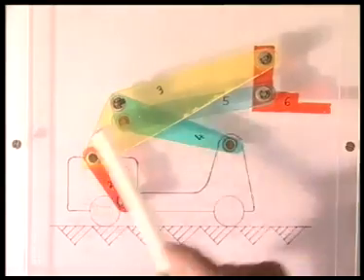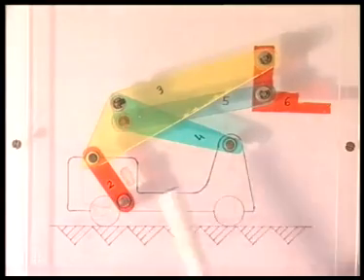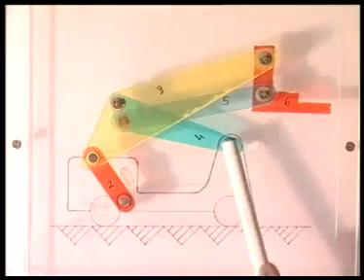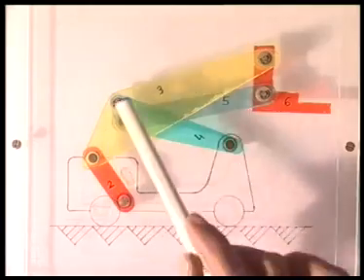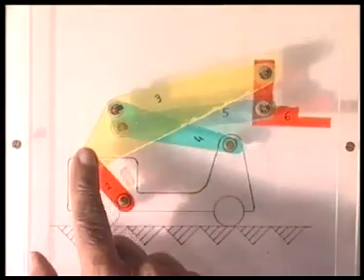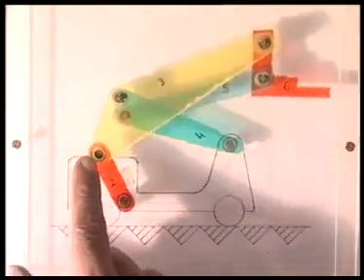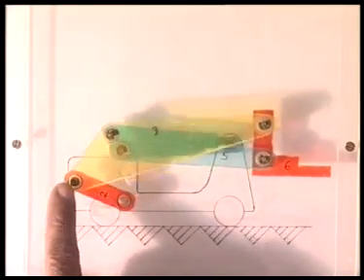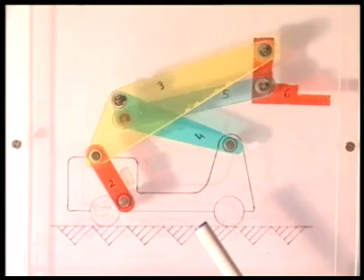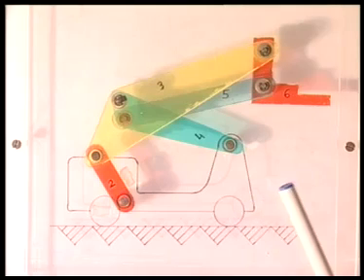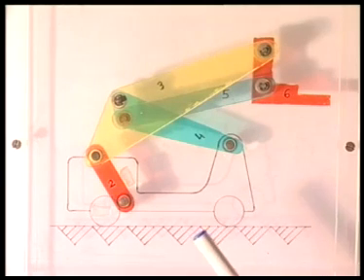We will try to design this mechanism such that these two fixed pivots are located on the body of the truck at convenient positions, and we have to come up with the link lengths such that the rotation of the crank is converted into almost vertical movement of this fork. We will solve this problem by what we call a multi-stage synthesis. Let me now pose the problem with the required design specifications.